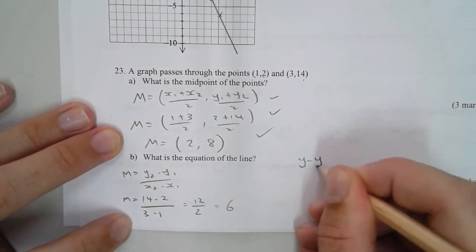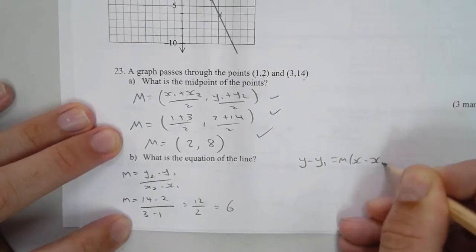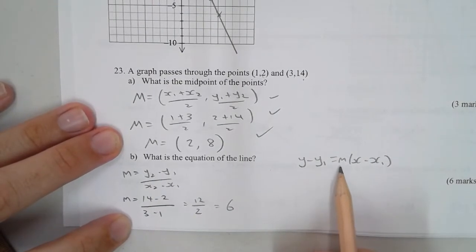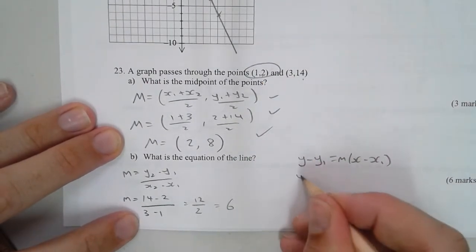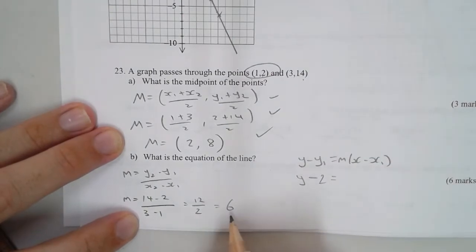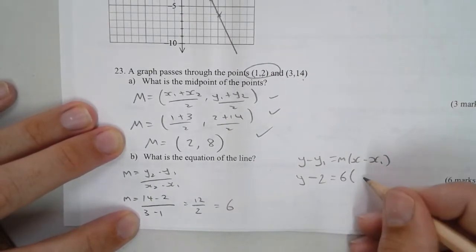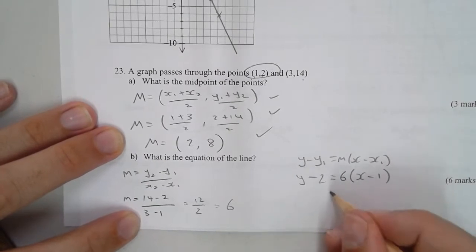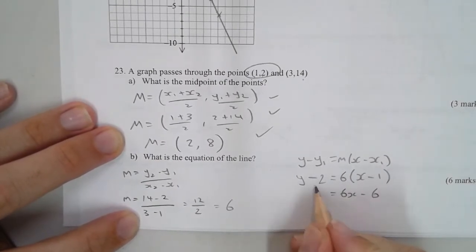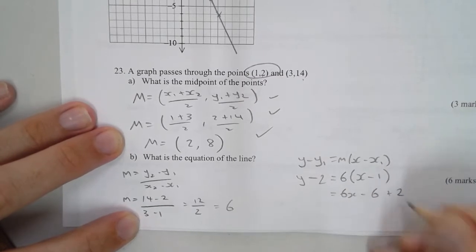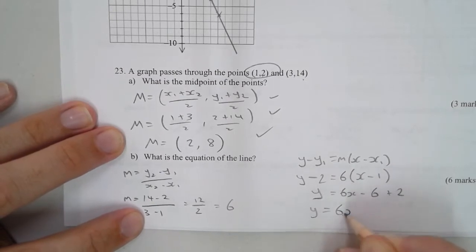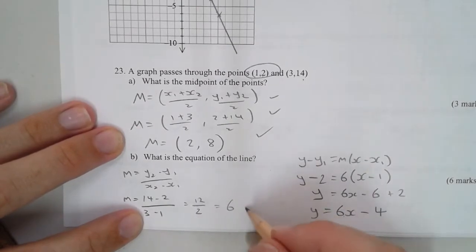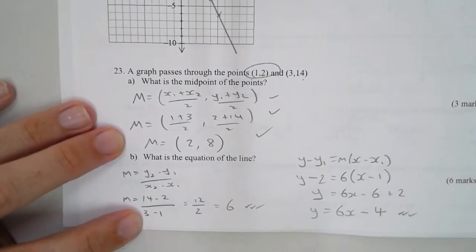Now let's use the equation of a line formula, which is y minus y1 equals m(x minus x1). Substituting my x1 and y1, we get y minus 2 equals the gradient we worked out, 6, times (x minus 1). Now we're going to expand this to get 6x minus 6. Now this minus 2 moves to that side to become plus 2, and the y is left over here. So all I've got to do now is minus 6 plus 2, which becomes minus 4. 3 marks for finding the gradient, 3 marks for finding the final equation.